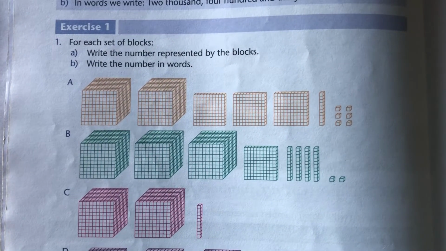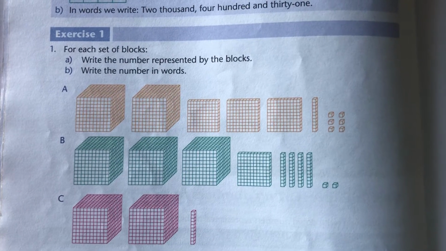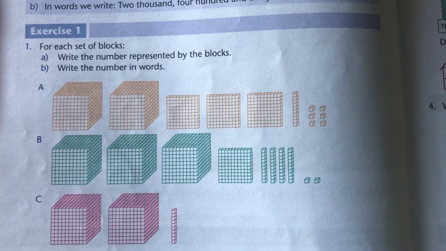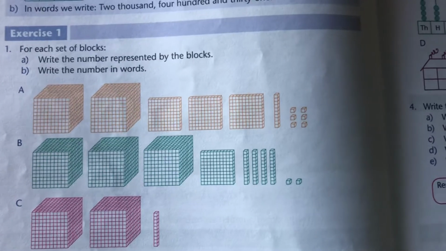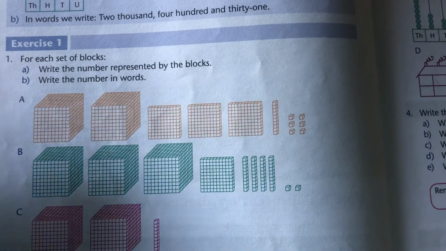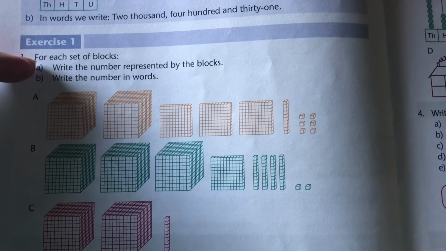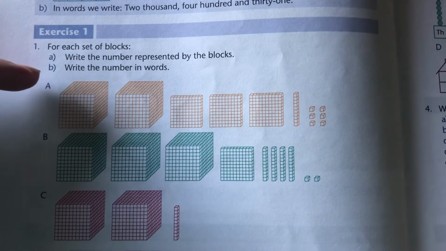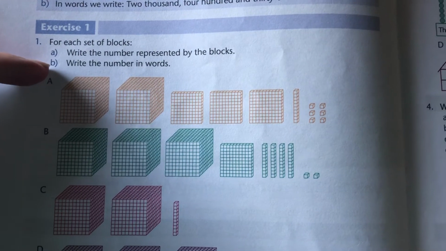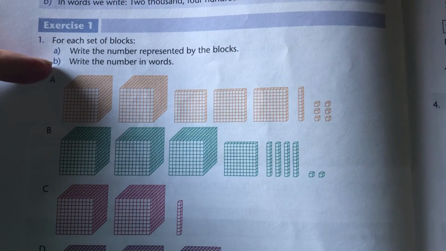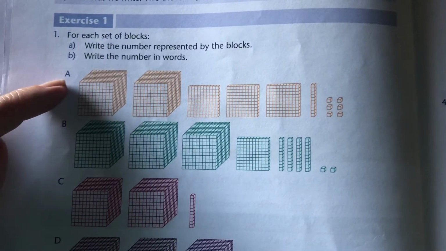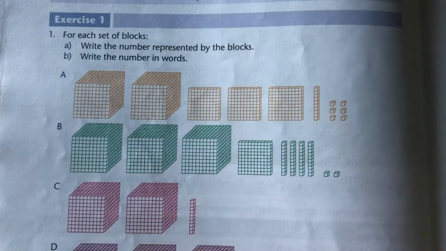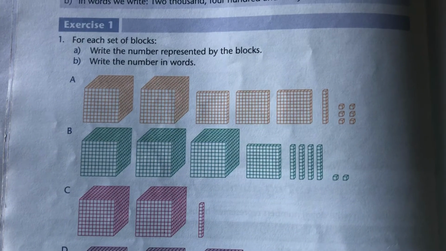Right, this is exercise 1. And as you can see, there are a whole bunch of blocks. Now, they are asking you, A, to write the number represented by the blocks, and then they're also asking you to write the number in words. So, for capital A, you will write this number, and then you will write it in words.